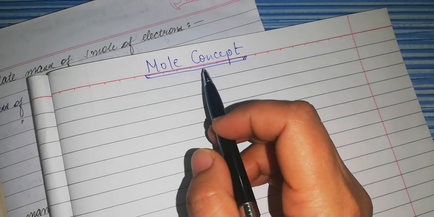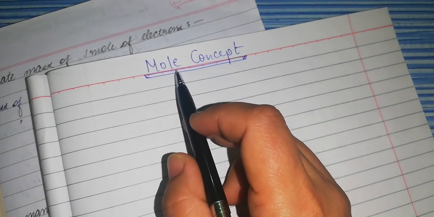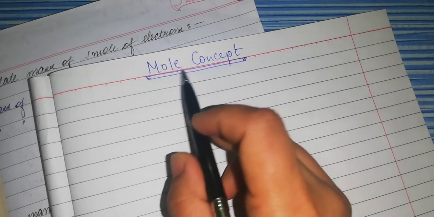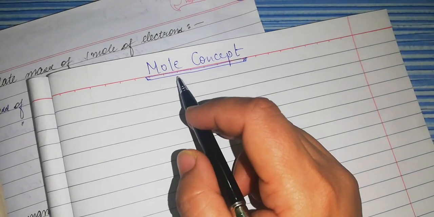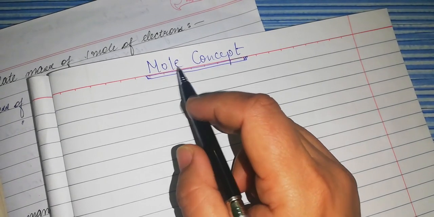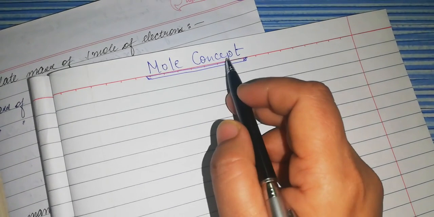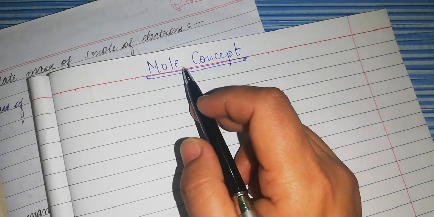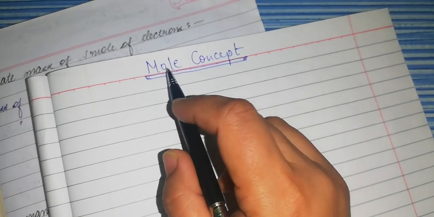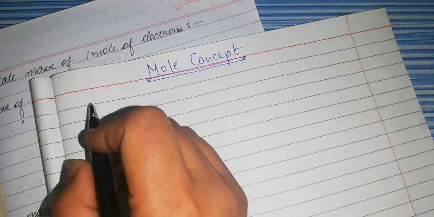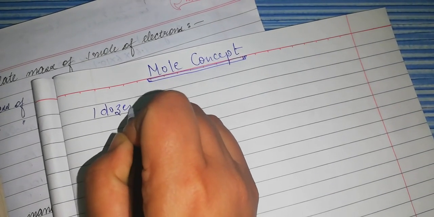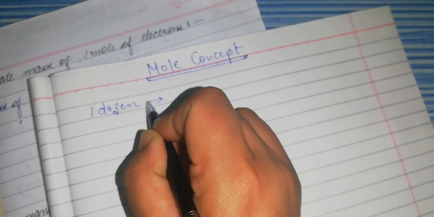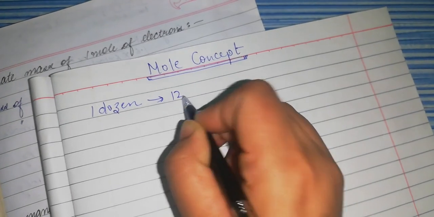Good morning, dear students. Today we are going to discuss the topic mole concept. You are already aware of this term because you have already studied this topic in class 9th. Now see, 1 dozen of anything contains 12 items.